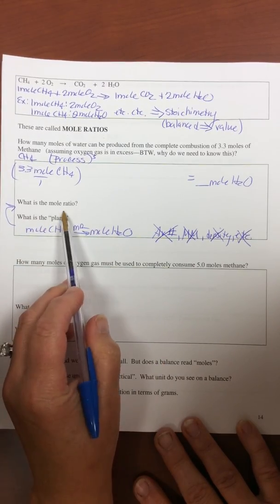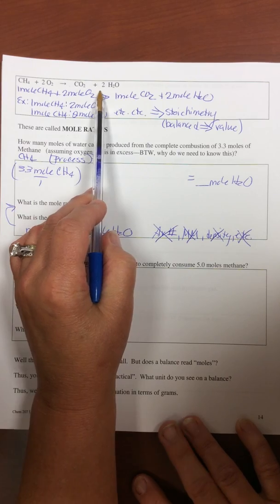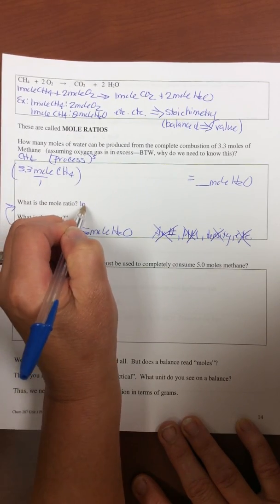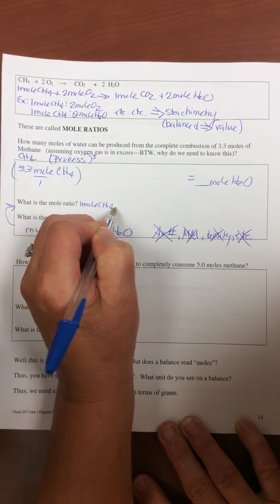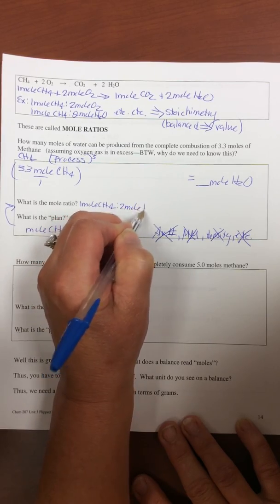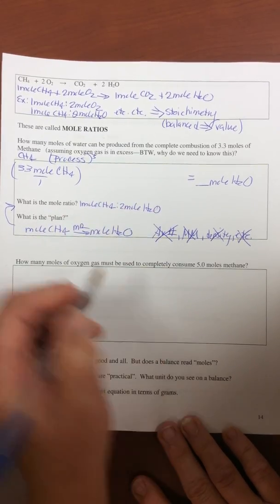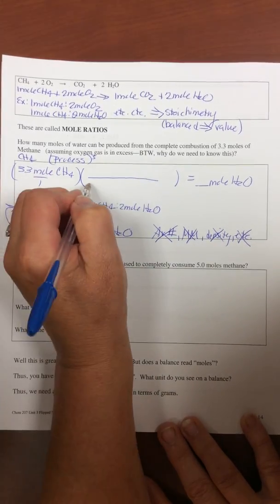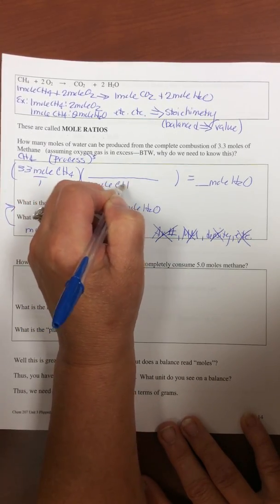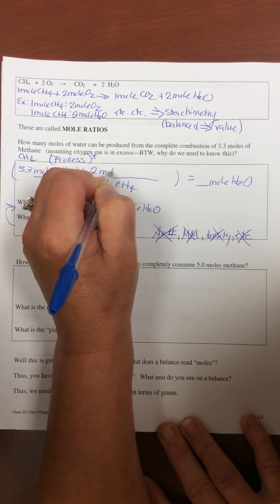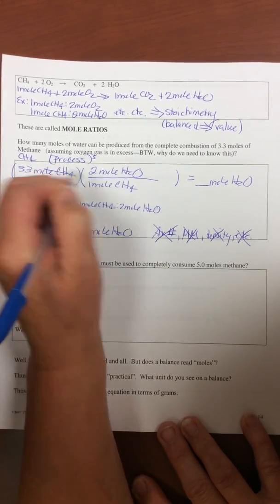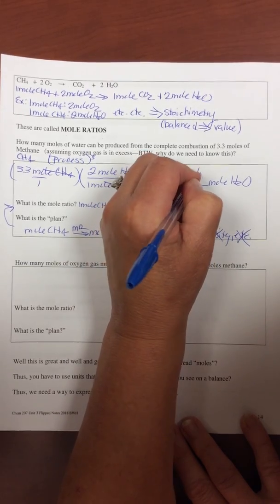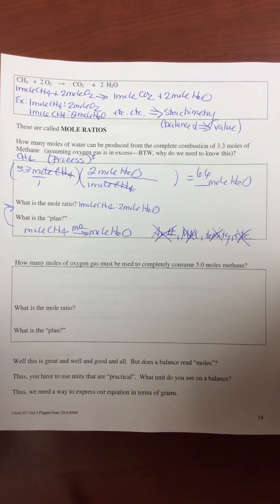Mole ratio you get from the equation. So the ratio is going to be 1 mole CH4 to 2 moles of water, which you will put up in the equation. Only one conversion factor. 1 mole CH4, 2 moles of water, which means you need 6.6 moles of water.